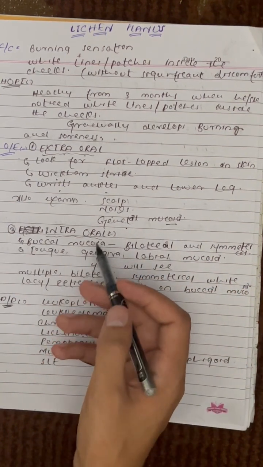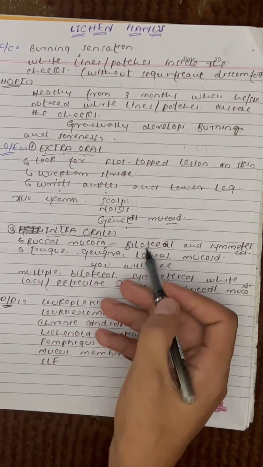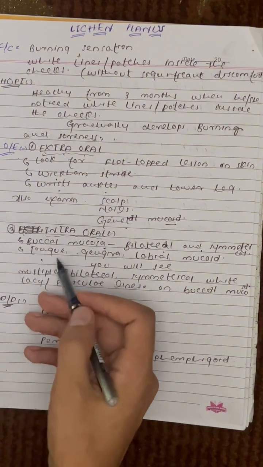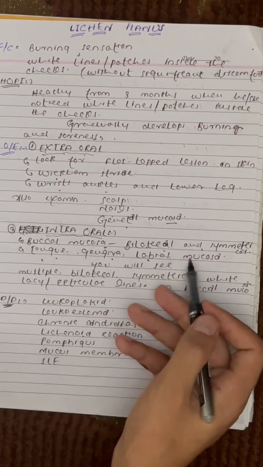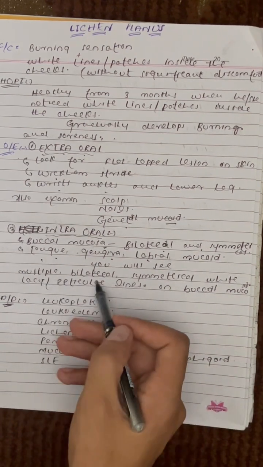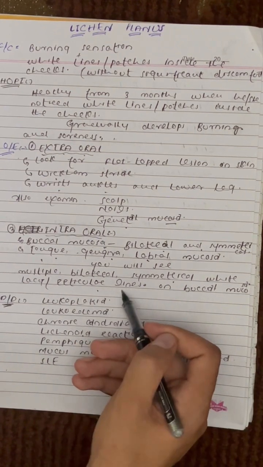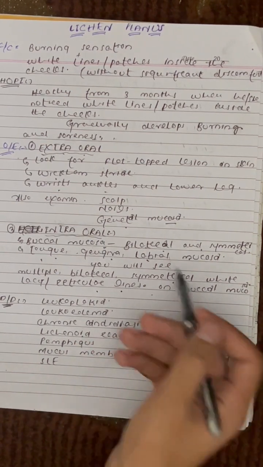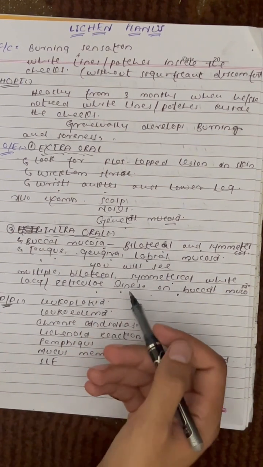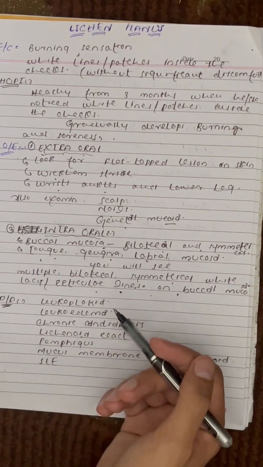Then I will come to the intraoral examination. So first of all, I will check the buccal mucosa. There will be bilateral and symmetrical lesions. Then I will check the tongue, gingiva, and labial mucosa, right? And we will see multiple bilateral, symmetrical, white, lacy reticular lines on the buccal mucosa, right? If you see these symptoms on the oral mucosa of the patient, then we can suspect lichen planus, right?